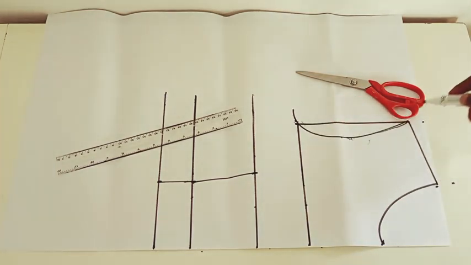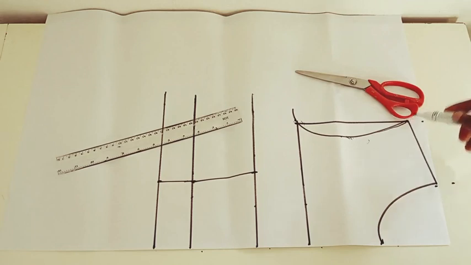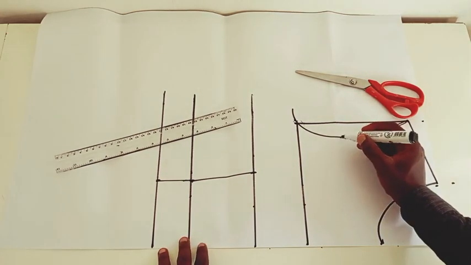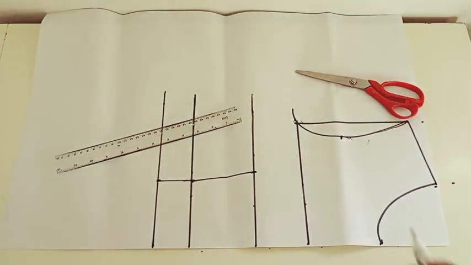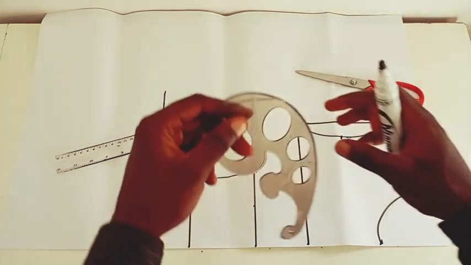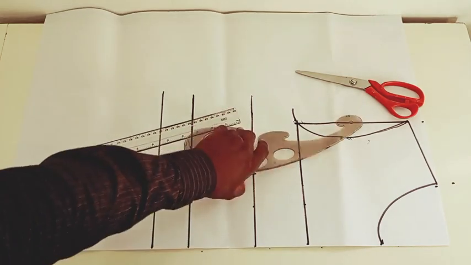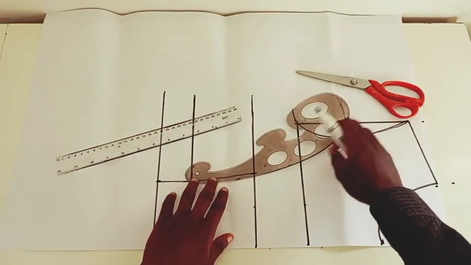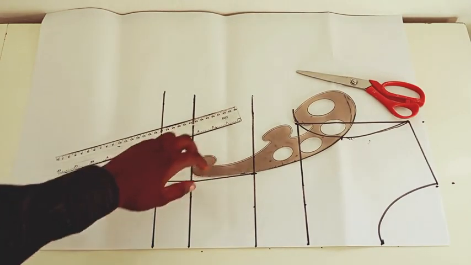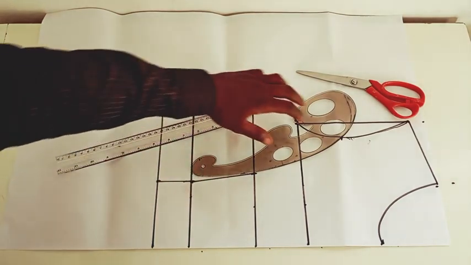You can measure it round from this point to this point, then divide the measurement by 2 for you to get the middle. Let's say we want our princess dart to be at this point, so we are making use of this as the midpoint. Then I'm going to connect with the French curve from this point to the armhole where we want the princess dart to stop.